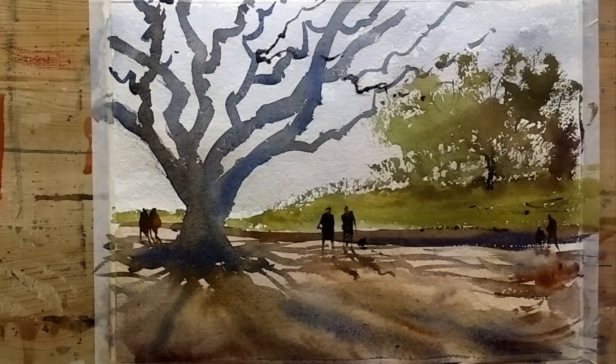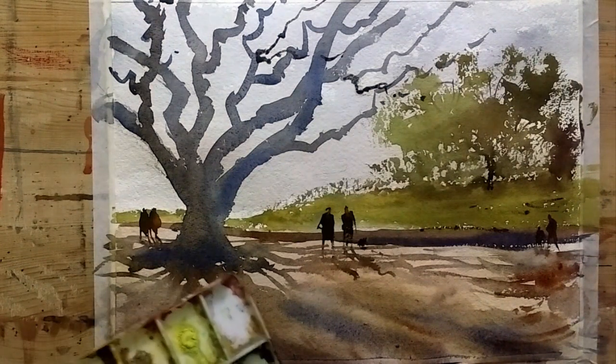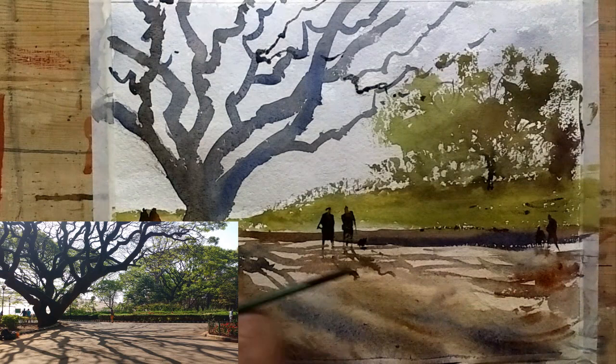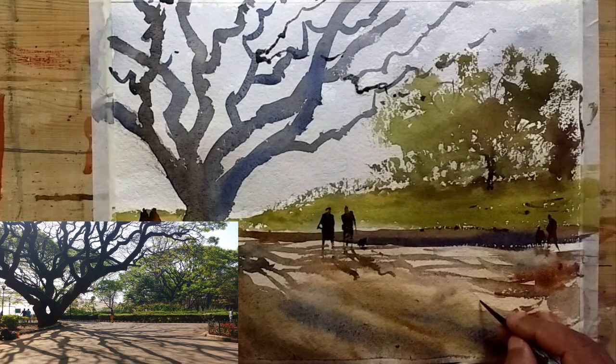Now I'll give the signature, whether it is dry. It is not fully dry, but probably then I'll write my name here, in the area which is dry.